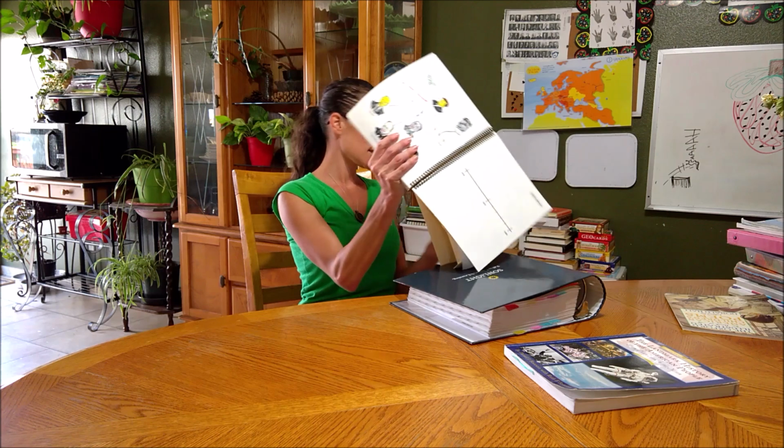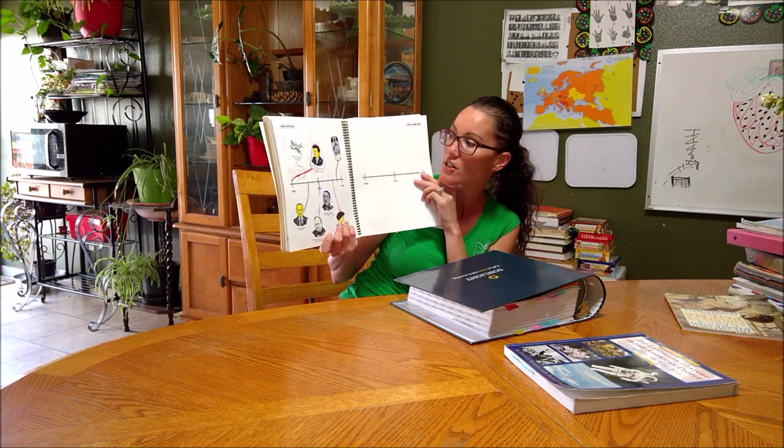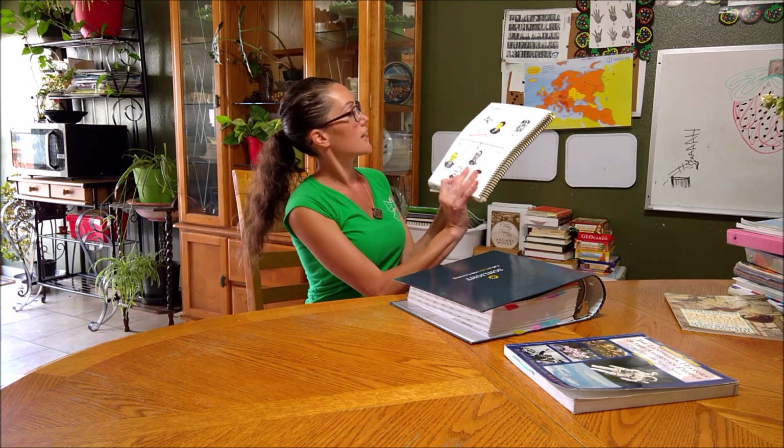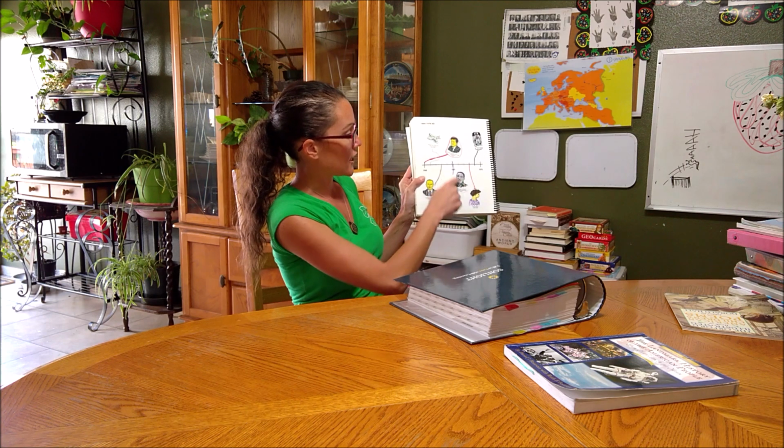So, for instance, right here we have the 1960s and 1970s, so there's the first moon landing, and there is President Kennedy and Martin Luther King Jr., and so they colored it, stuck it on here, and lined it up, and a lot of times I'll do that while I'm reading.